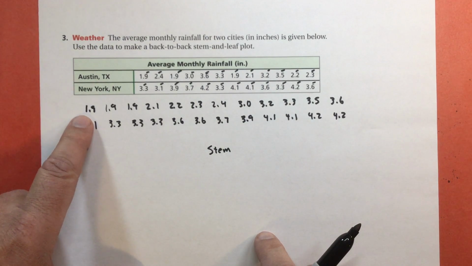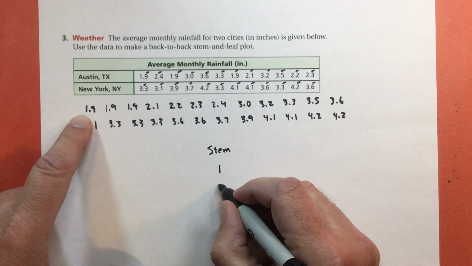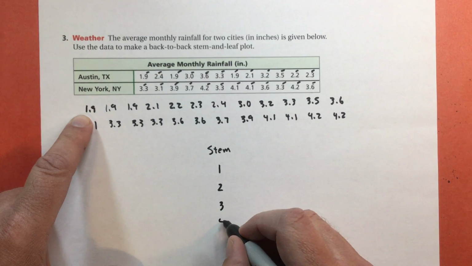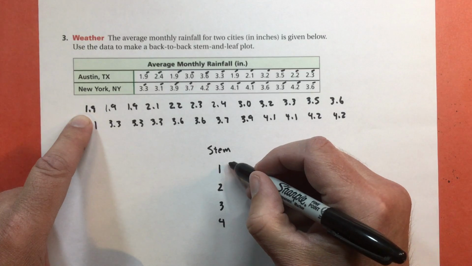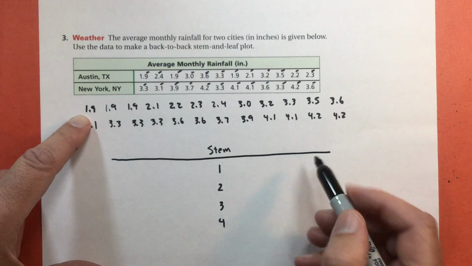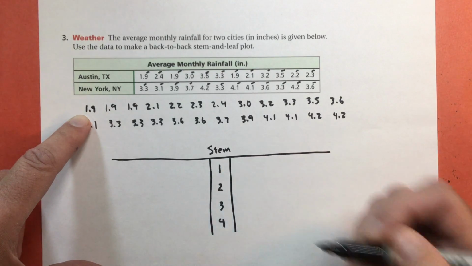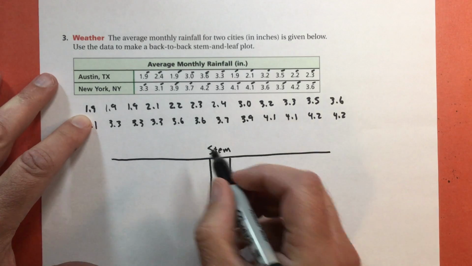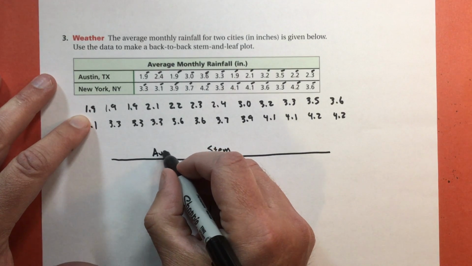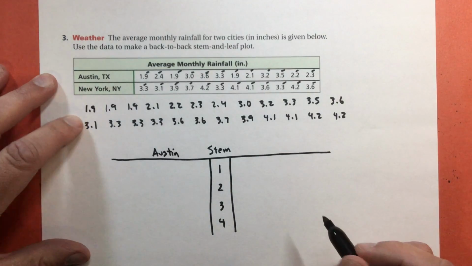So I'm going to start with 1 and go up to 4. 1, 2, 3, 4. And I'll have to explain that in my key. So I make my graph like this. Let's put Austin over here. It does not matter. So we'll start with Austin.